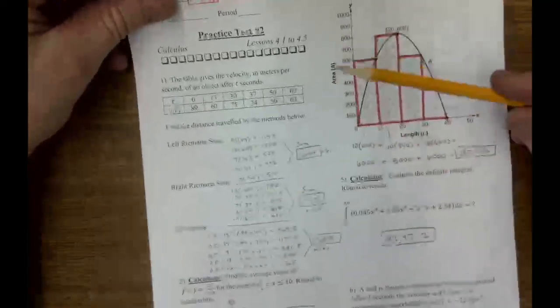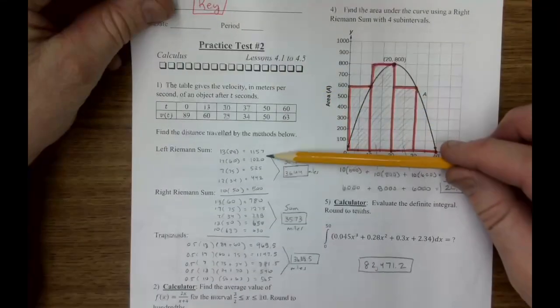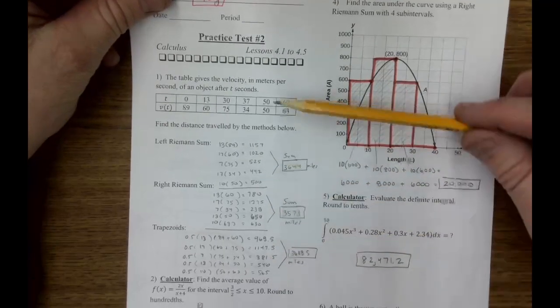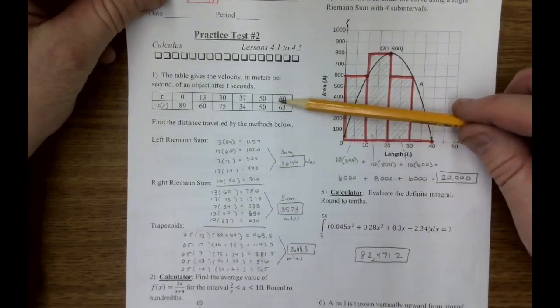I want to give you some help on a few of these problems on our second practice test. Problem number one, pretty basic. You are just doing left Riemann sums, right Riemann sums, trapezoids with this data in the table. So use the intervals as shown.